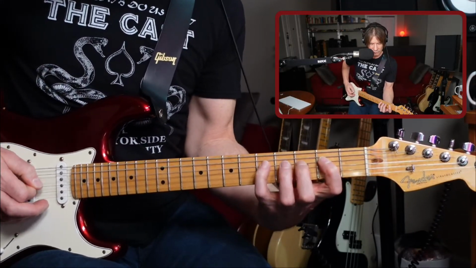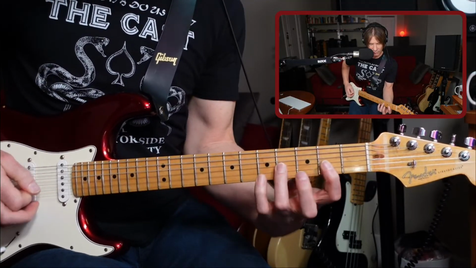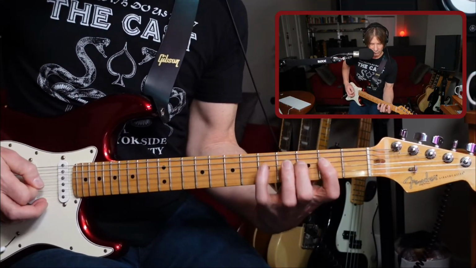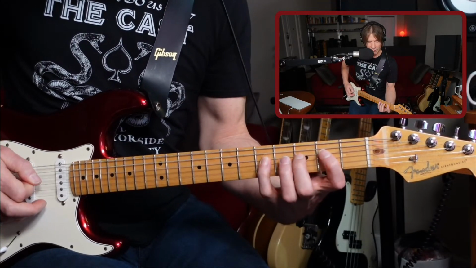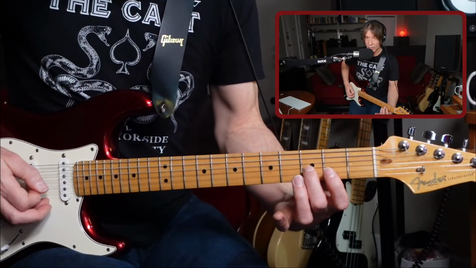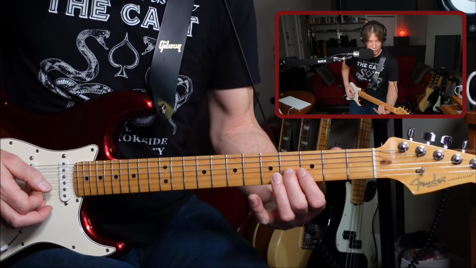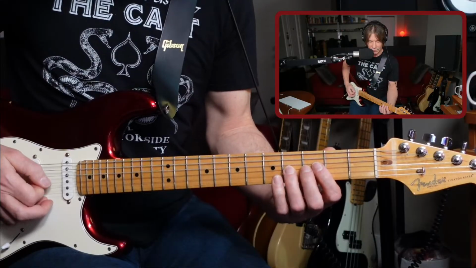Okay, so yeah, you have the G. G Mixolydian. C Mixolydian. Here's the 7th. It goes right into the 3rd of the G. Look at this.